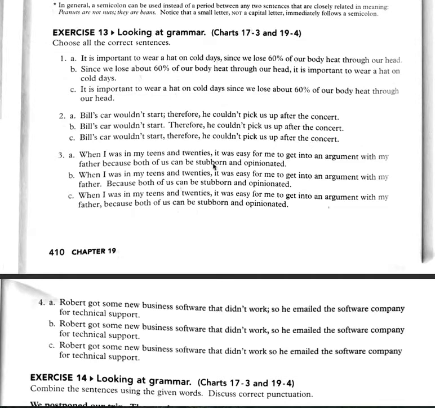The one that is not correct is letter C, because we don't use a comma before the transition. We use it afterwards to separate it from the rest of the sentence. But A, Bill's car wouldn't start, semicolon, therefore, comma, he couldn't pick us up after the concert. That is correct. They're using a semicolon. And B is also correct because they're using a period with a capital letter and then a comma to separate the transition from the rest of the sentence. But letter C, we do not use a comma before the transition word. Okay? So letter C is not correct. A and B are correct.